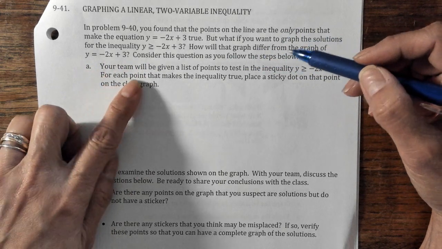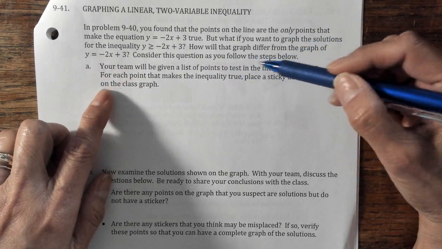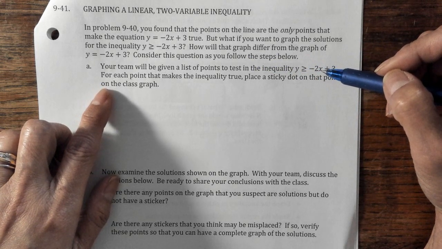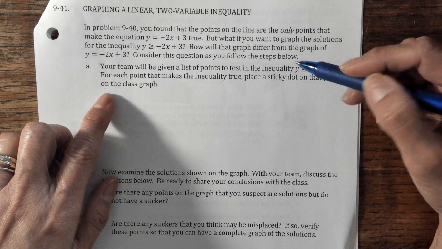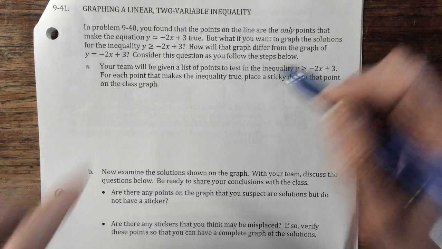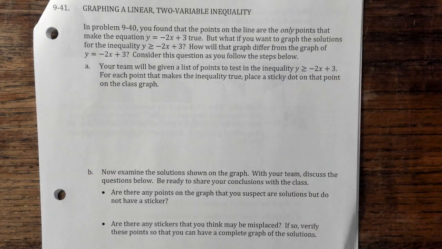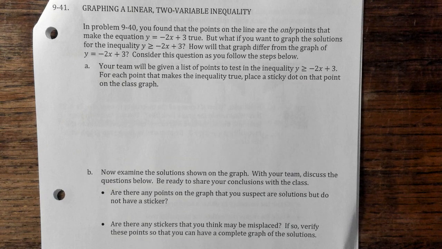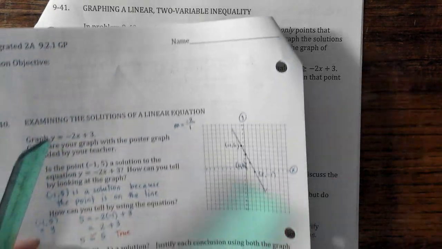First, you will be given a list of points to test in the inequality. For each of the points that makes the inequality true, place a sticky note or a sticky dot on the point on the class graph. I'll be just showing you the graph. Again, we already graphed this originally. Okay, so our graph originally was this. I will just draw the graph in here.